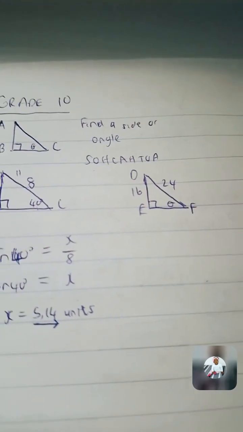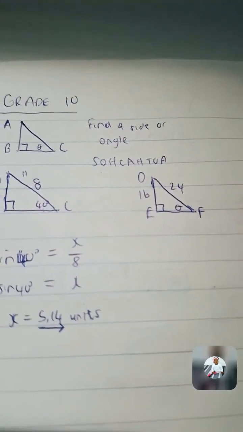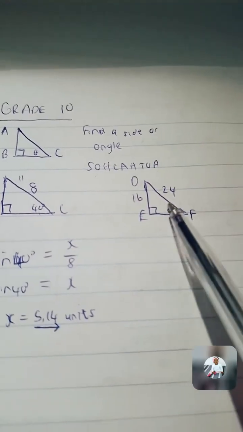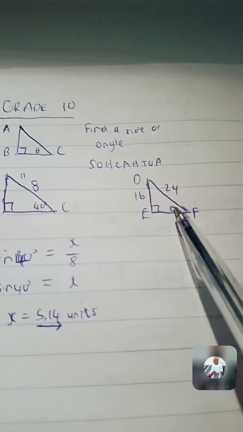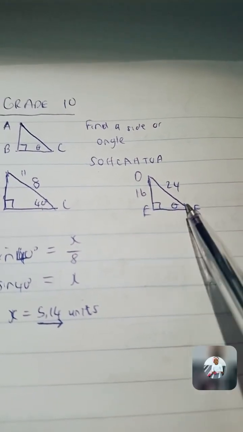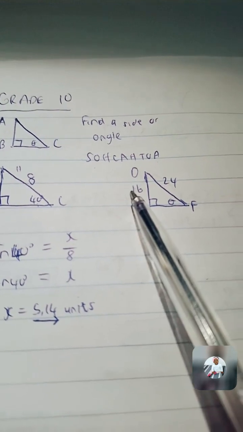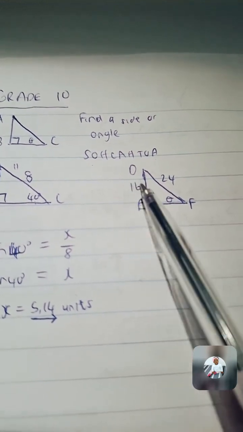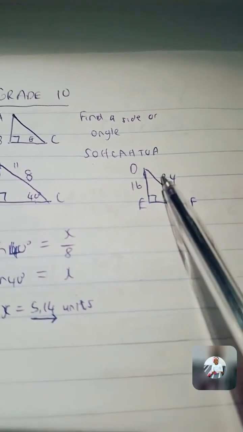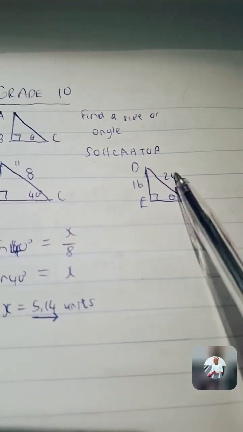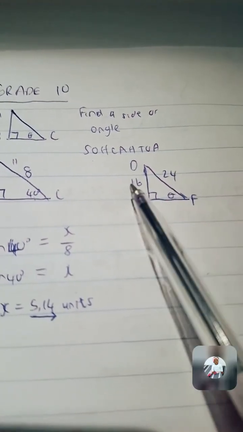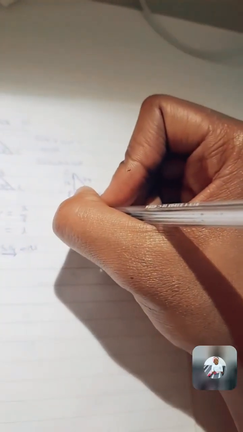So we do the same thing, right? What is theta? That's theta, the angle we want. What's that in relation to the angle theta? It's opposite. And what is this in relation to the angle theta? Hypotenuse. What's the ratio that works? It's sine. Exactly. So we'd say sine theta is equal to 16 over 24.